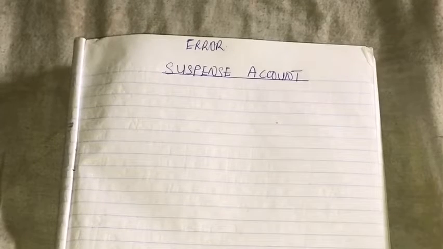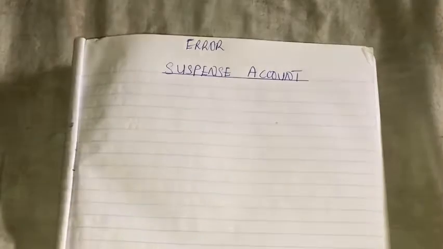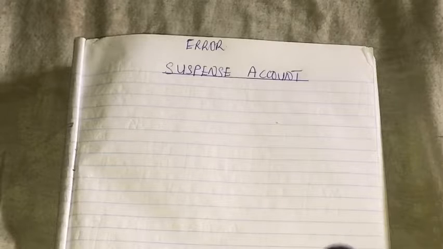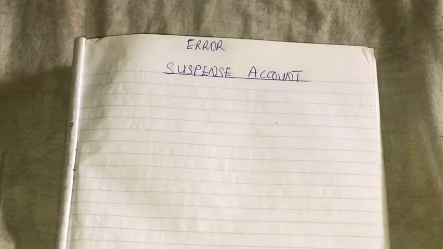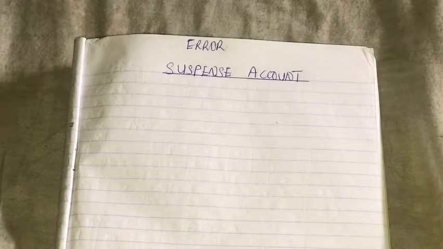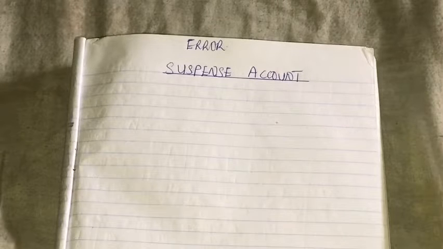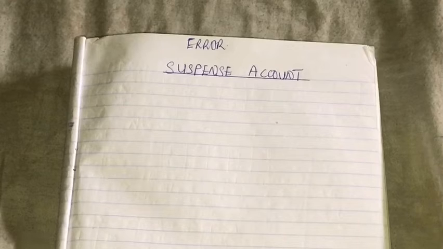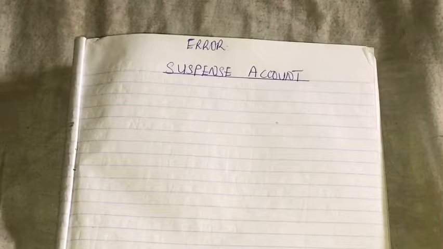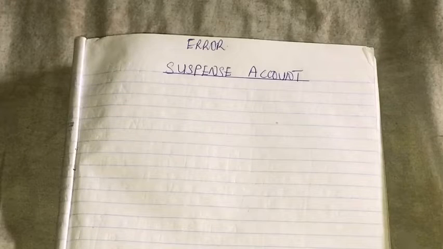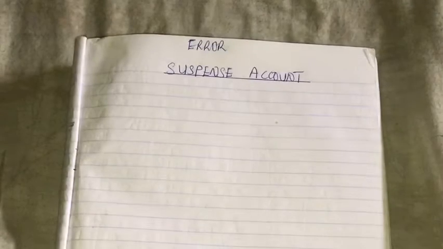So our topic for today is error, part 2. Last time we discussed errors that will not affect the agreement of the trial balance. But the type of error we are dealing with today will affect the agreement of the trial balance. Therefore we use suspense to correct such errors.